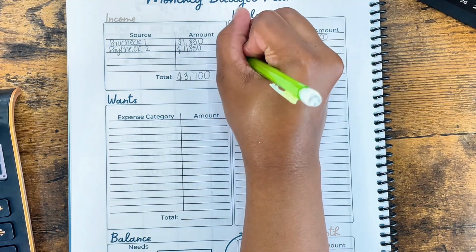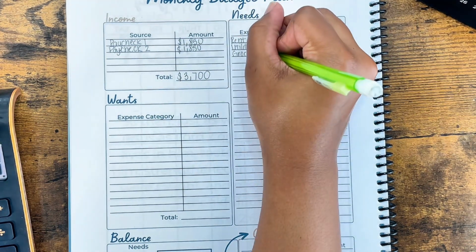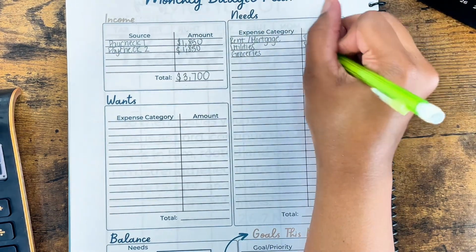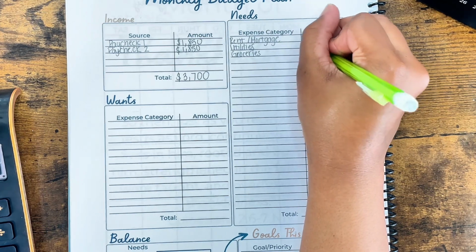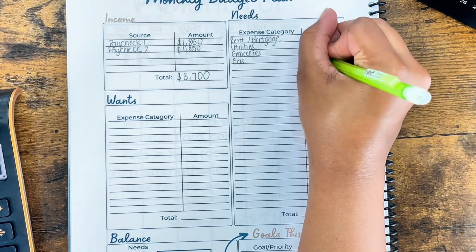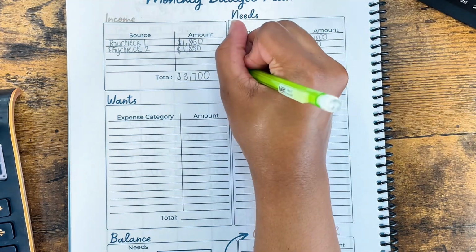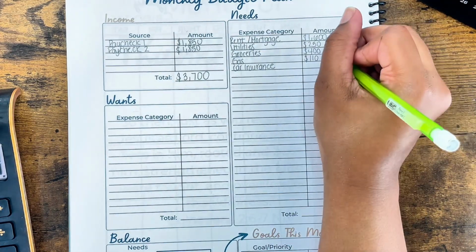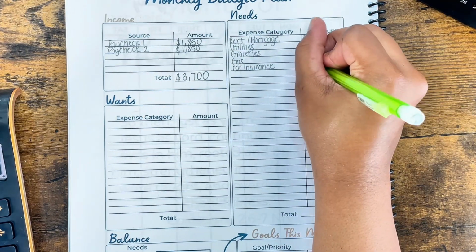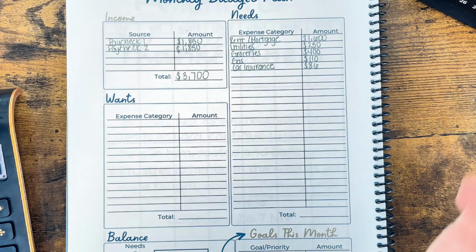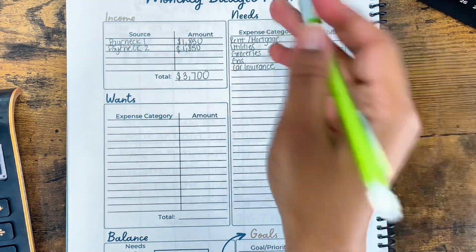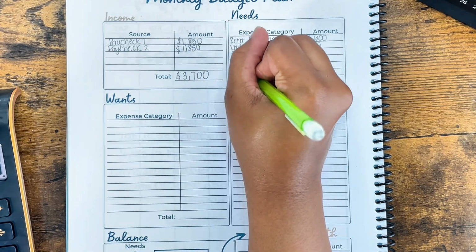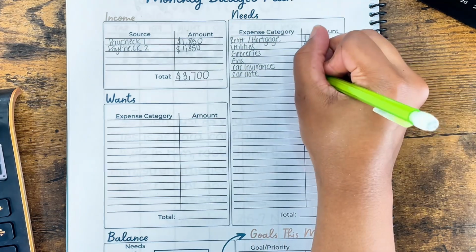Then you have groceries. This is going to vary from household to household. And I'm going to put $400 on here. And gas will be $110 per month. Car insurance is also a need. So I'm going to put $86 per month. And these are just rough estimates. I know the economy is crazy right now, and these amounts are probably much higher. Car note, $400.